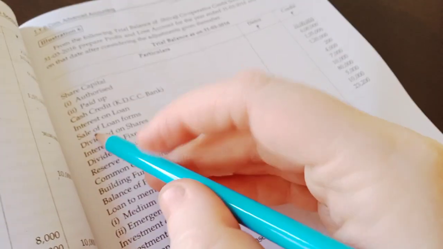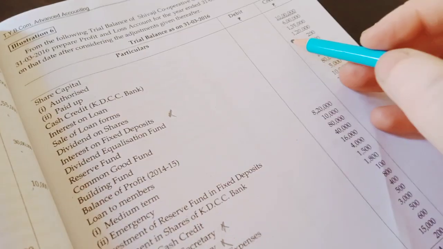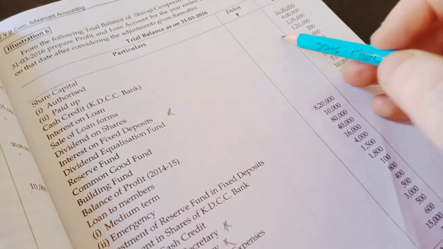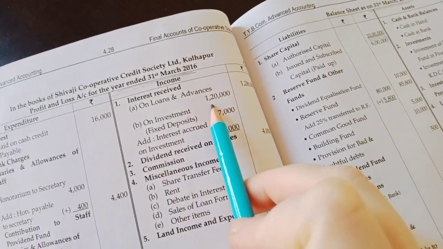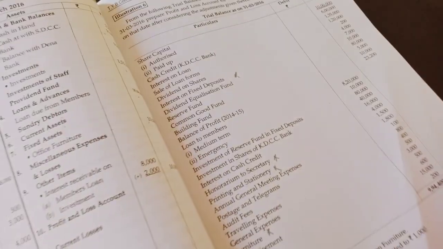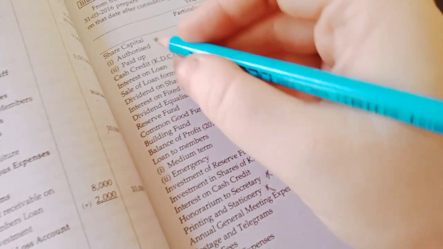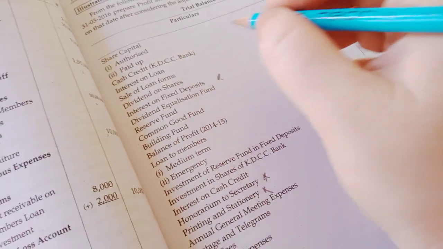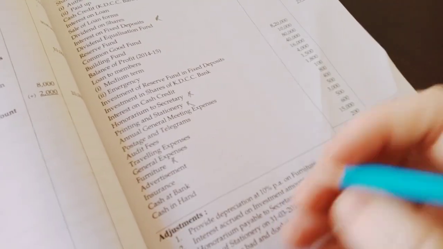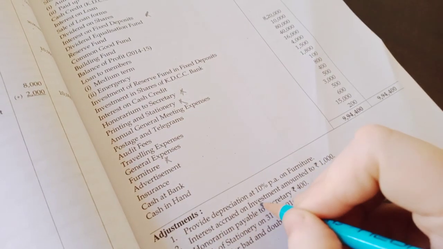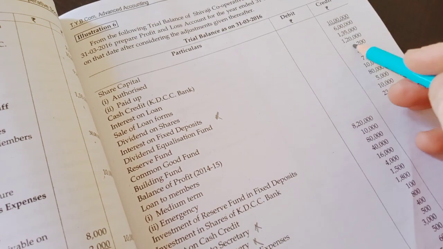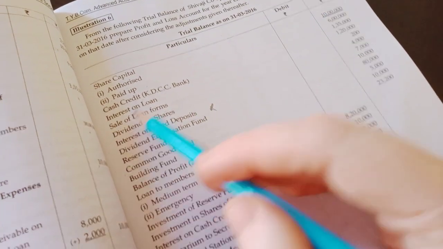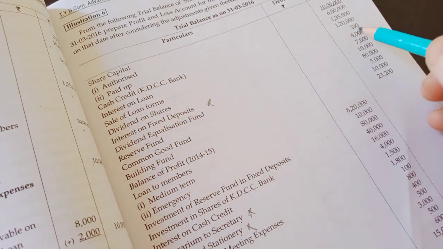Next we have interest on loans, that is 1,20,000. This is on the credit side, that means this is our profit. There is an adjustment for this, that is interest accrued on investment. Okay, this is on investment, not on loans, 1,20,000. Then we have sales of loan forms, that is 200.